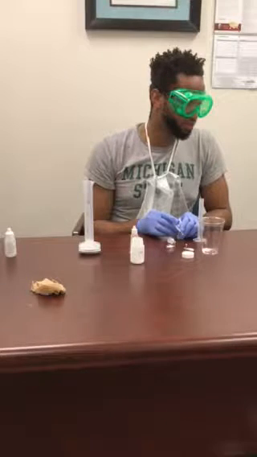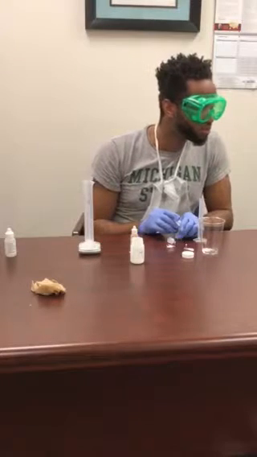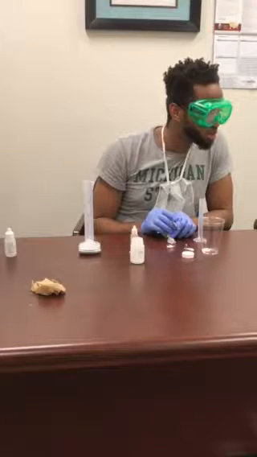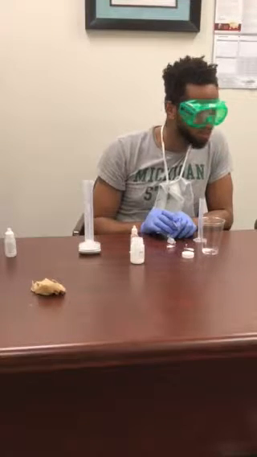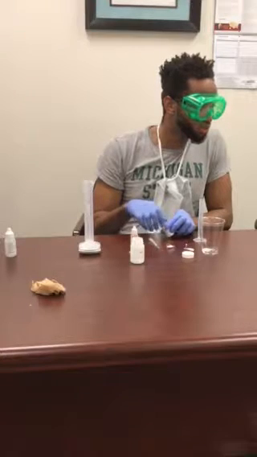Record the initial volume of the syringe to the nearest 0.01 in your data table. What was the initial volume? How much did they want us to actually do? Yeah, that's just the moles of that right there. It's just the concentration of it.